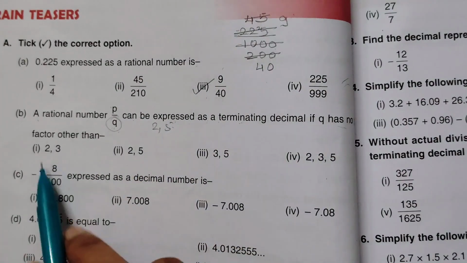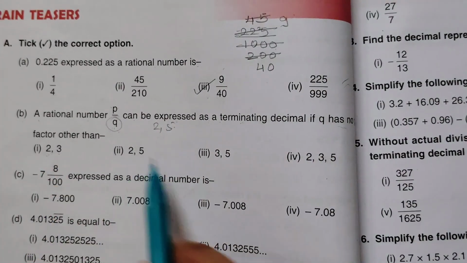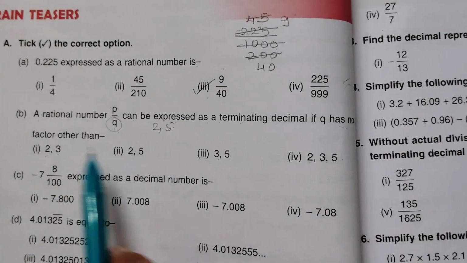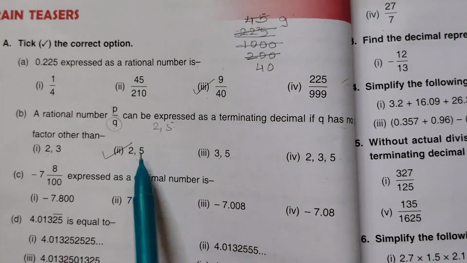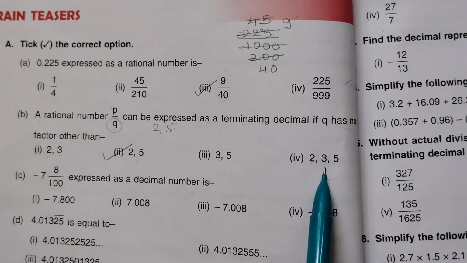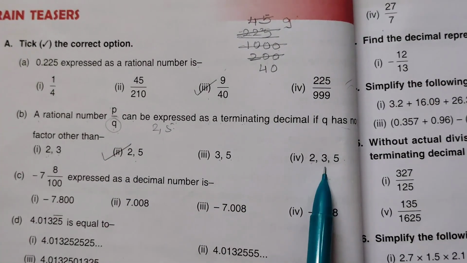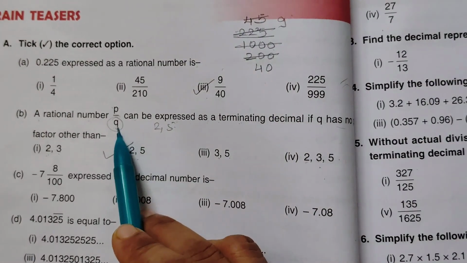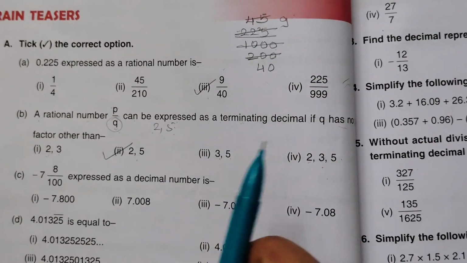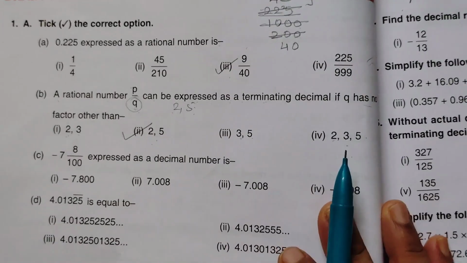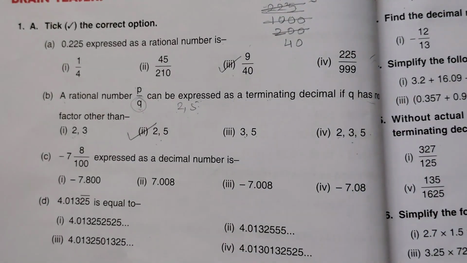Okay, so what are the options? 2 3, 2 5, 3 5, 2 3 5. So what is the correct answer? 2 5, because here 3 is there, here 3 is there, here 3 is there. So 3 should not be a factor in the denominator, only 2 or 5. Okay, so the correct answer is the second one, 2 5.